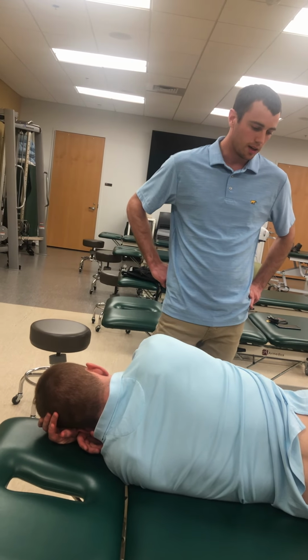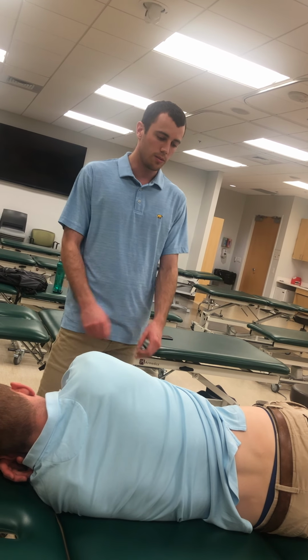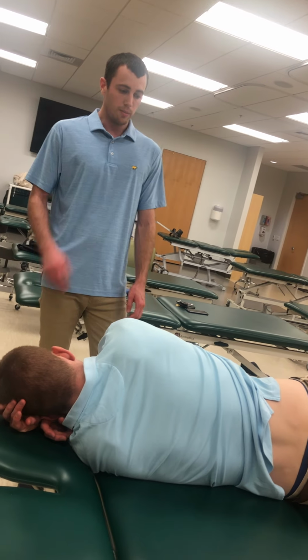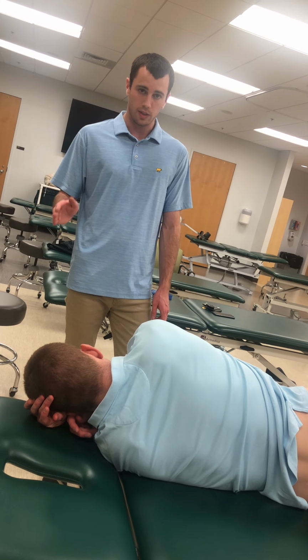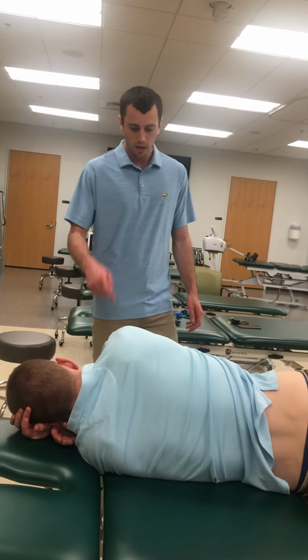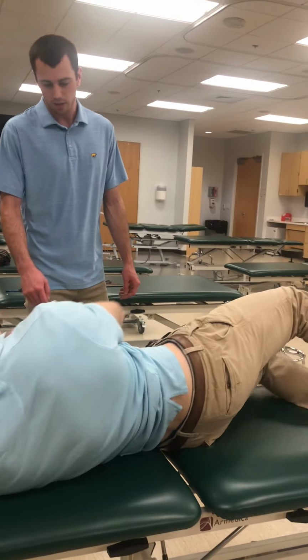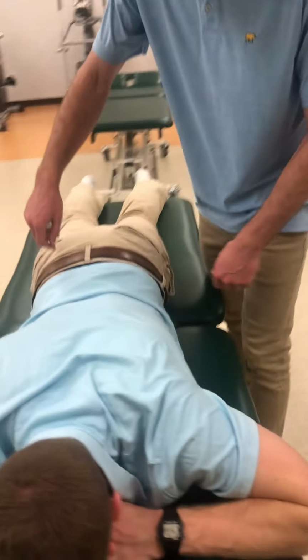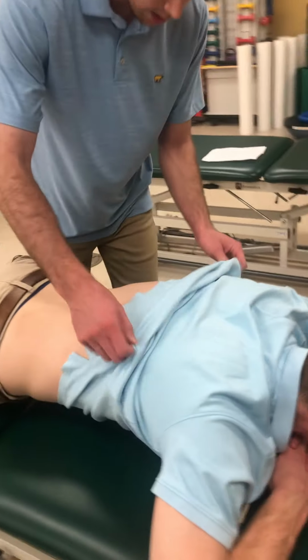So first I'll be doing some central PAs to test the mobility of his lumbar spine. And then I'll do some unilateral PAs for the facet joints as well as bilateral PAs for the facet joints. So if you could go ahead and roll over to your stomach, please. Okay, and with your permission, I'm gonna lift up your shirt.